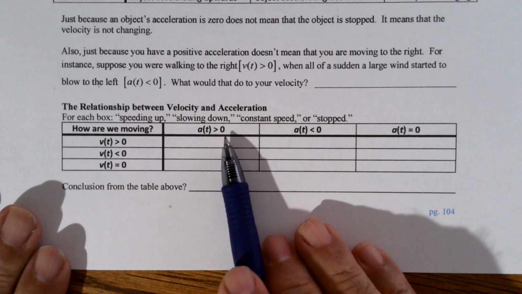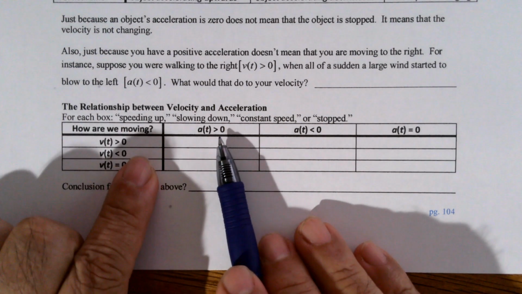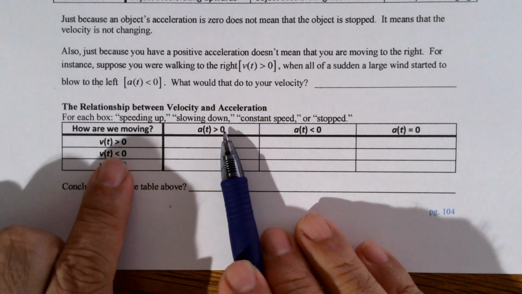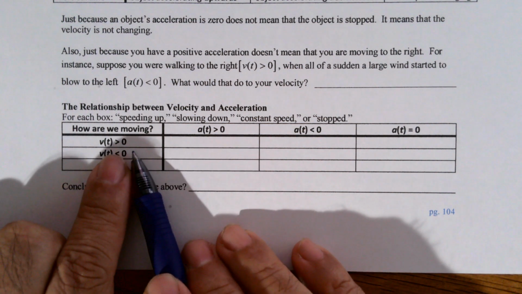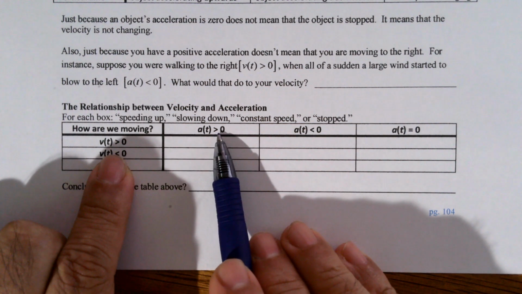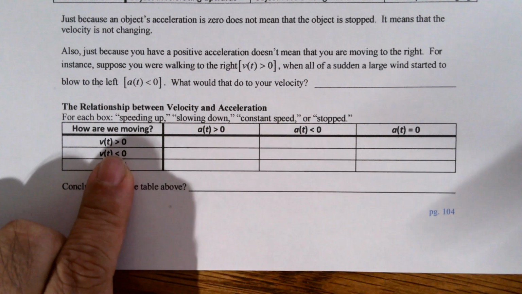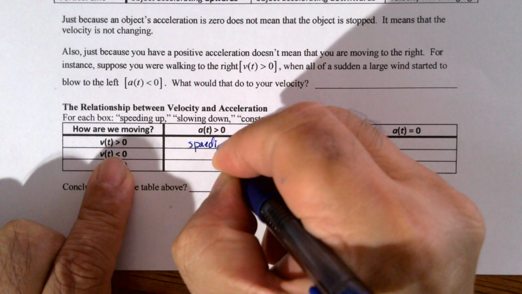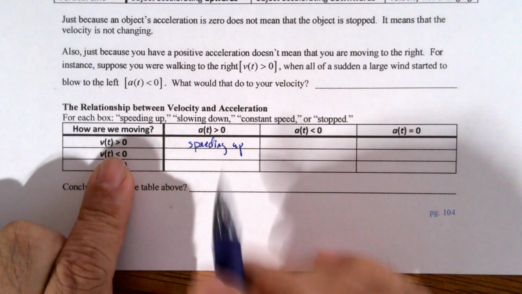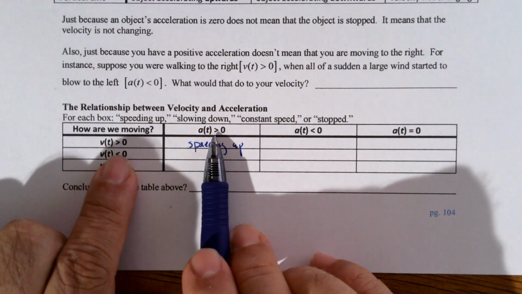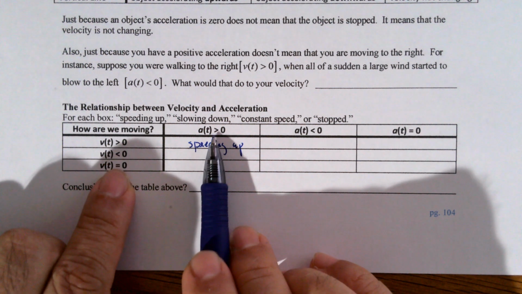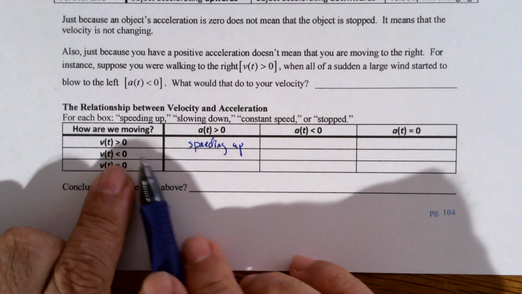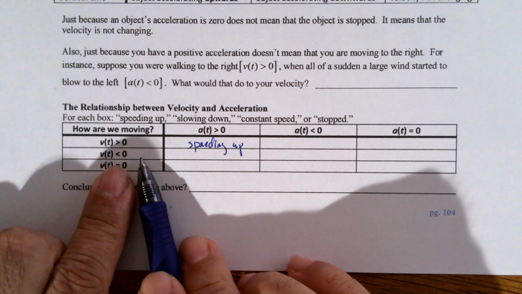You can have an acceleration that's to the left, and velocity is moving to the left. So if you're accelerating to the left and moving to the left, you're actually speeding up. Okay, so acceleration and velocity are working together and you're speeding up. But what if your velocity is moving to the left? Okay, I got this backwards.